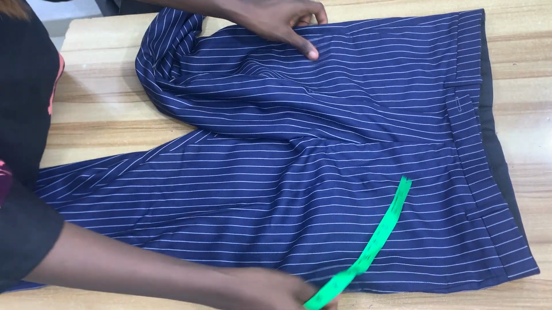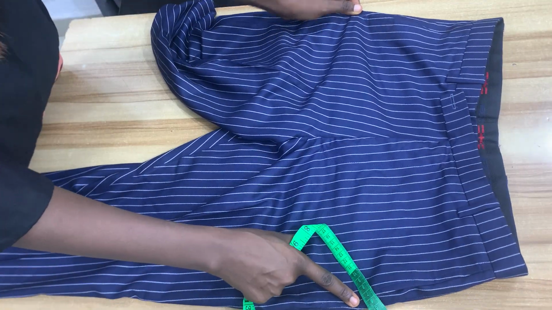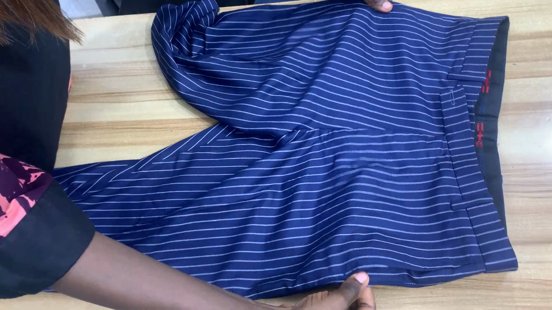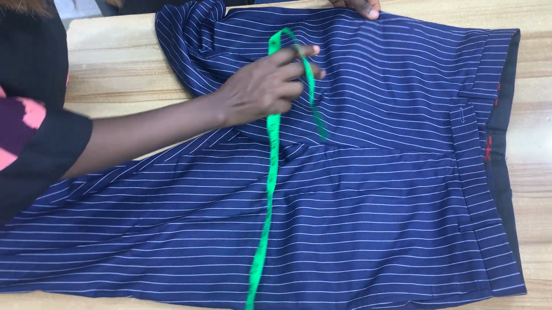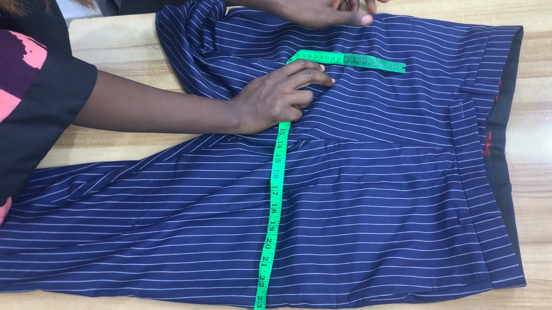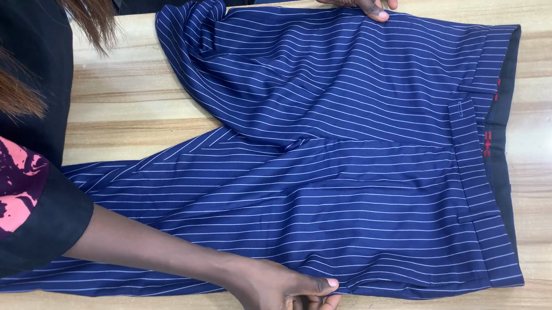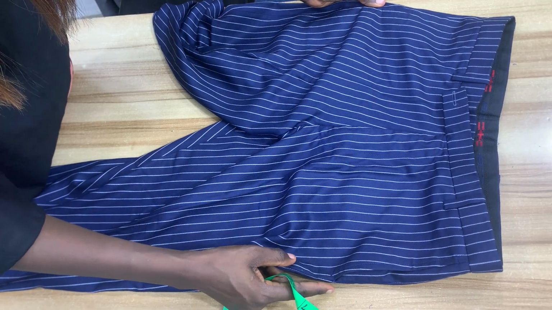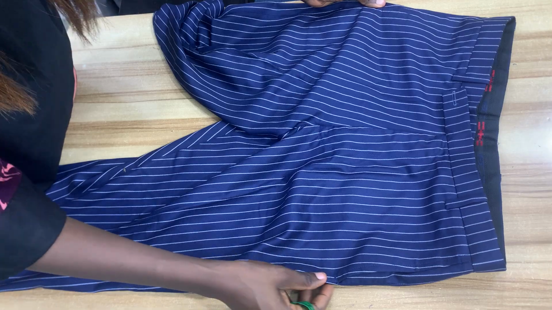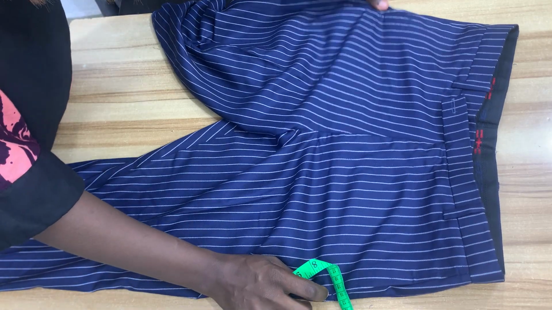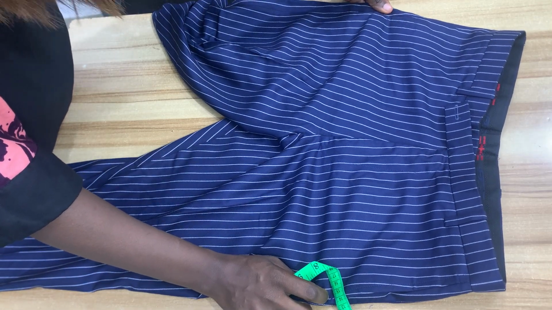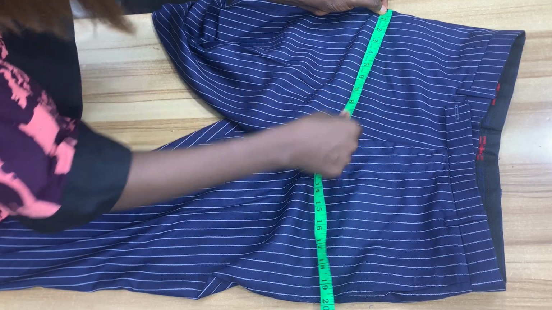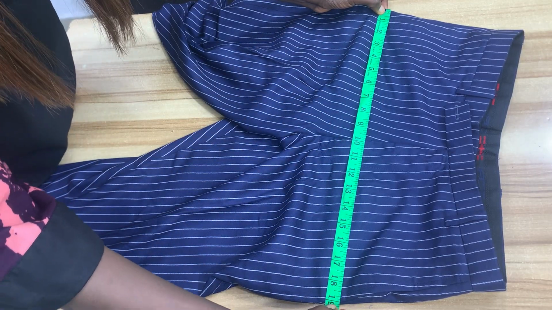Okay, sorry. Let me do the hip. So the part where the pocket opening stops, the two parts, usually the back will be wider than the front. Can you see? On this edge, the seam line. Okay, seam line is the joining line. The joining line is equal for both front and back. At the other side, I have excess at the back. Is normal.